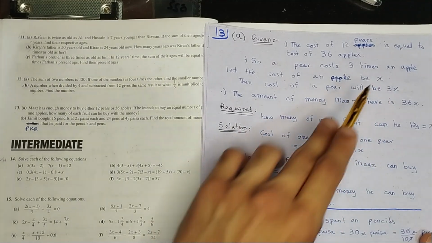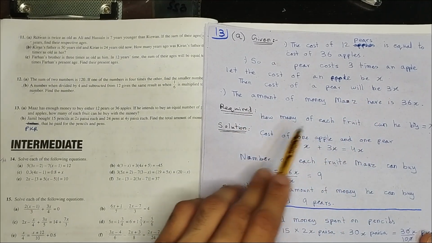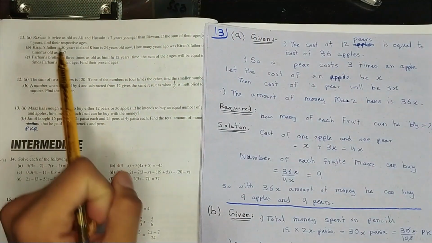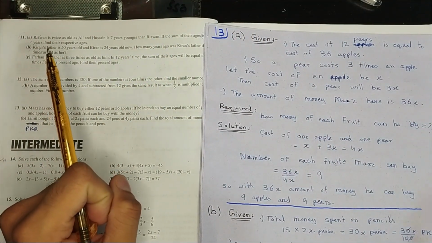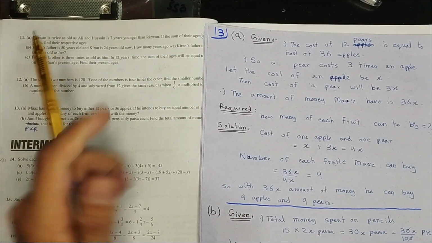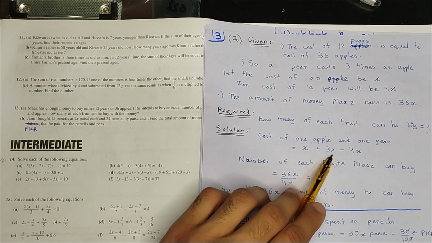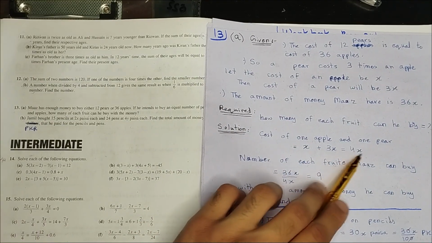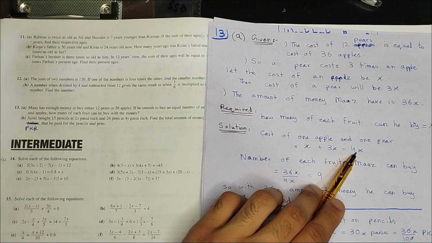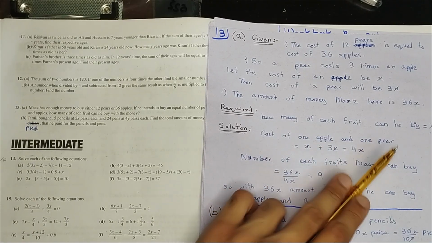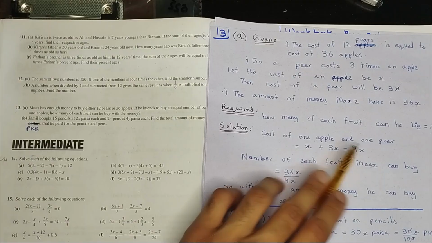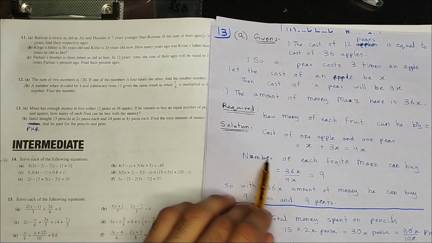The cost of 1 apple is x, and the cost of 1 pear and 1 apple combined, a pair of an apple and a pear, is x plus 3x, which gives us 4x. Now, how many of 1 apple and 1 pear can he buy?